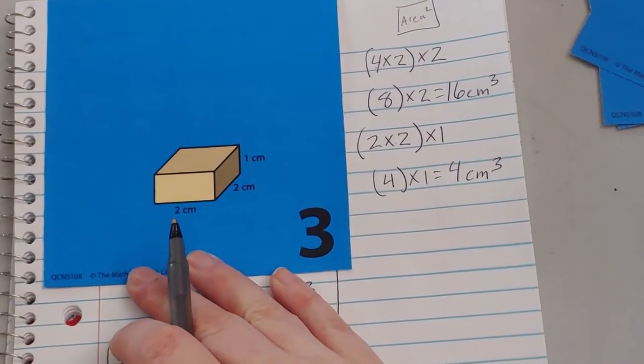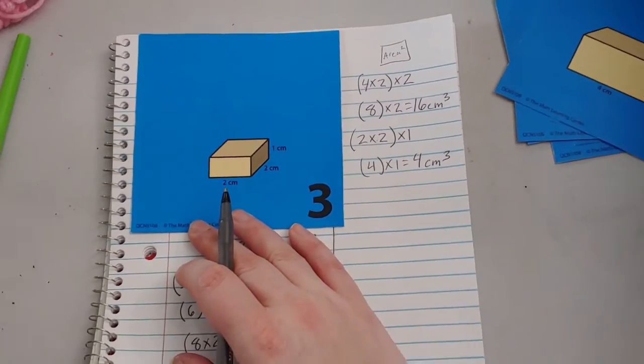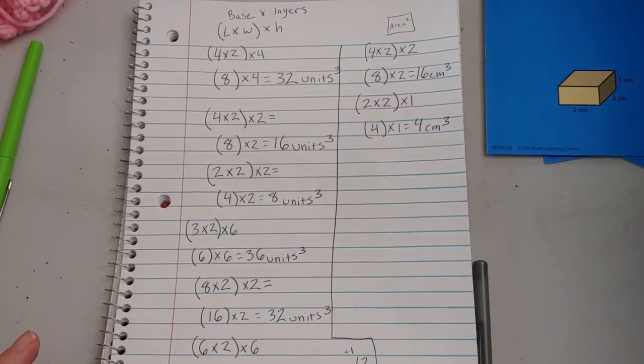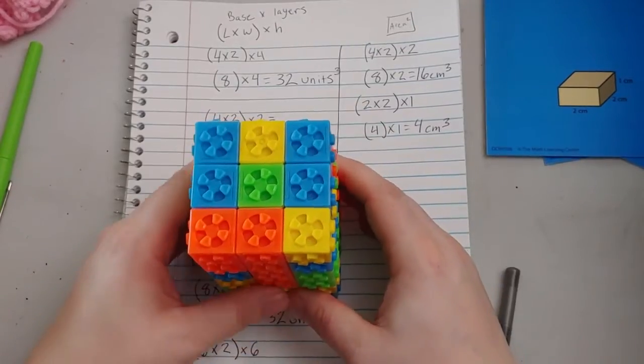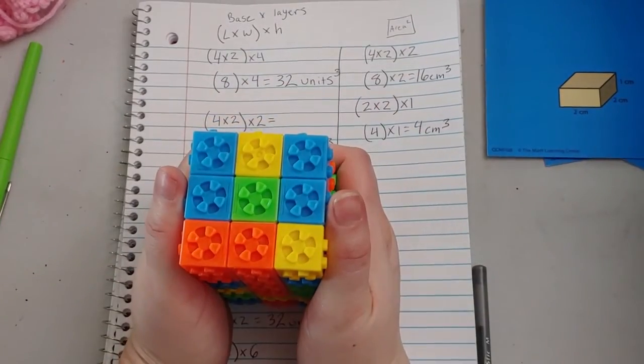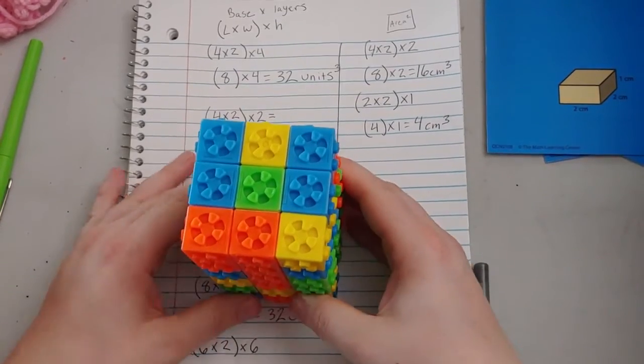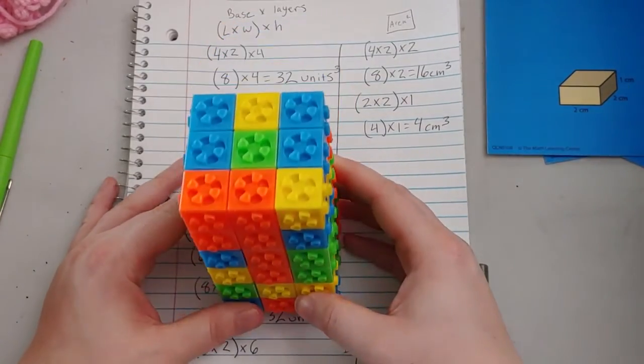So why is this important? Why does it matter? Why do we need to know the equation for volume? Why can't you just count the boxes? And here I have an example of why. So first thing we're going to do is come up with an equation. We're going to solve it, and then I'm going to show you why it's important to know how to do volume, especially with figures like these.